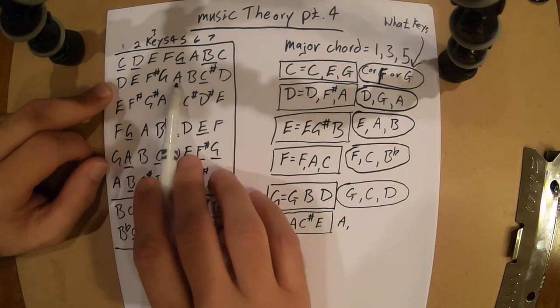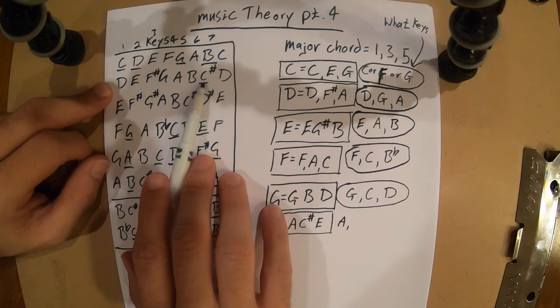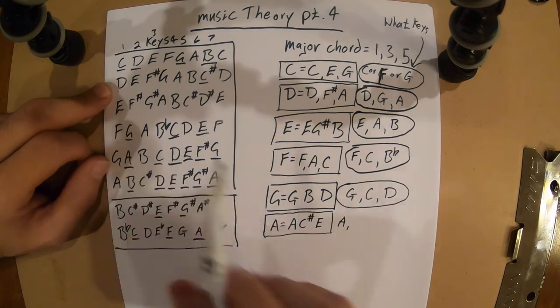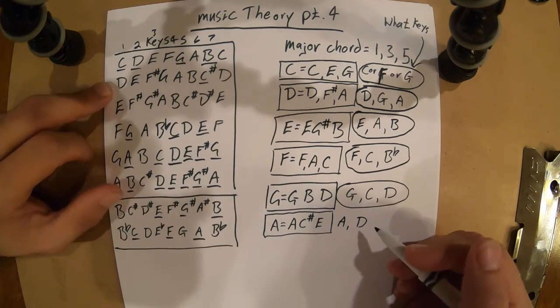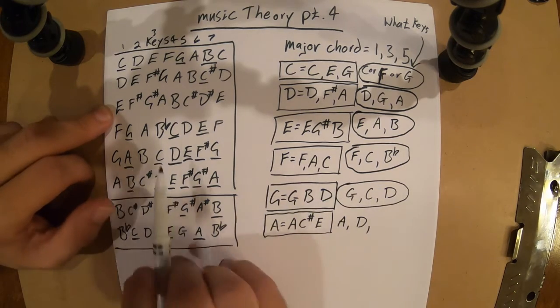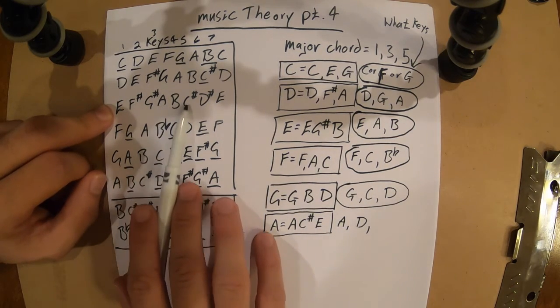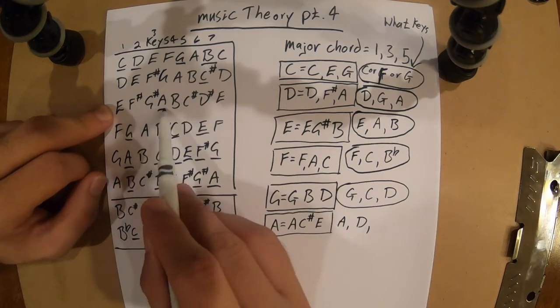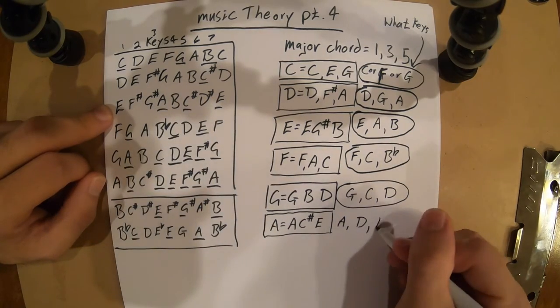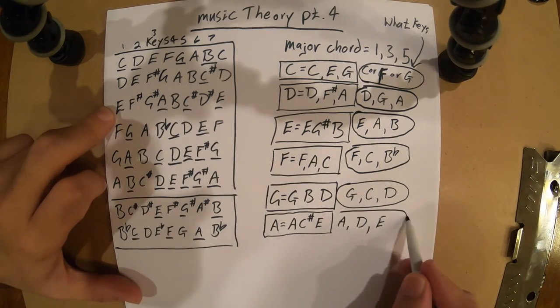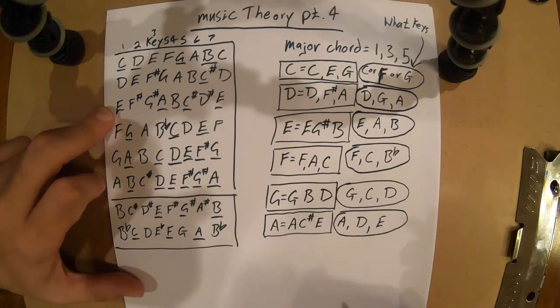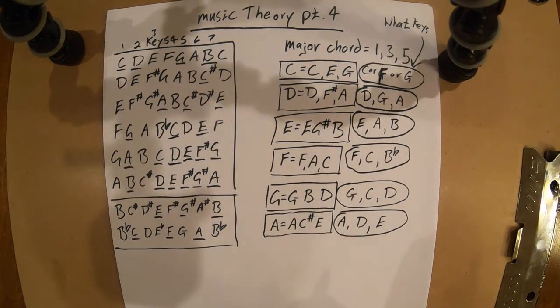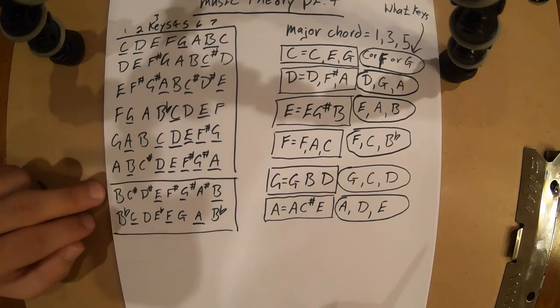D, do we have an A? Yes. Do we have a C sharp? Yes. Do we have an E? Yes. That will work. Key of E, do we have an A? Yes. C sharp? Yes. E. We're good. We found 3, so we can stop looking. There are no others. All right, going on.